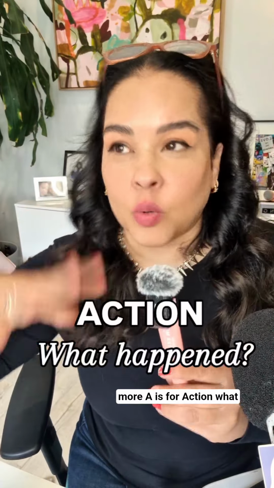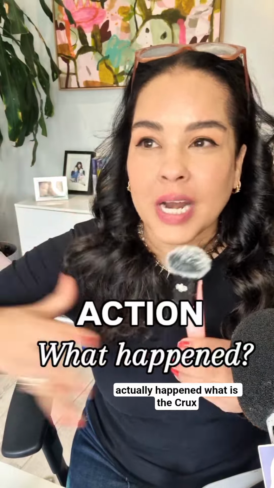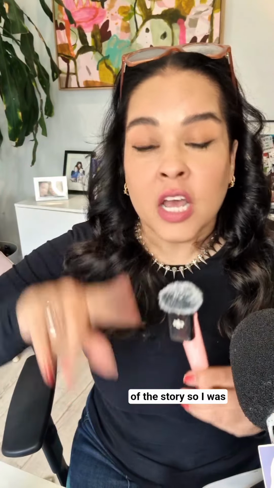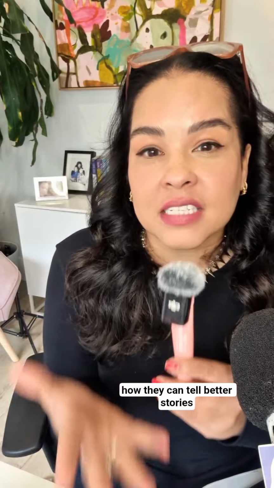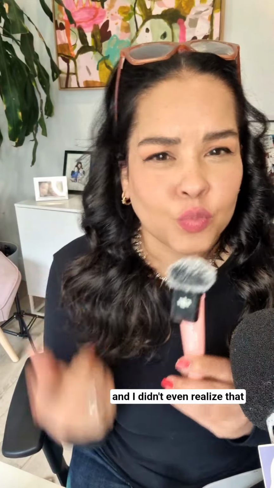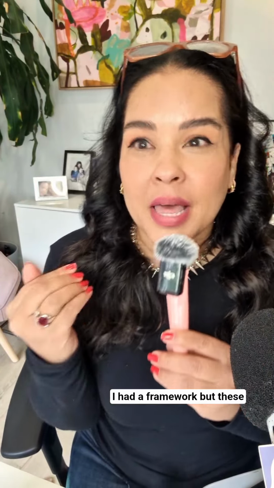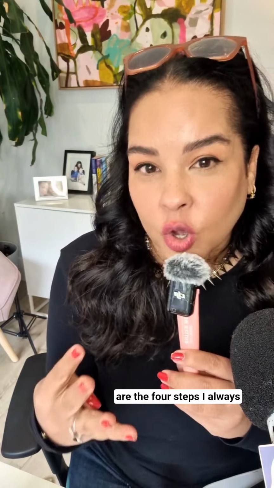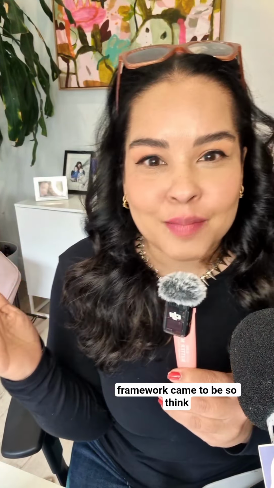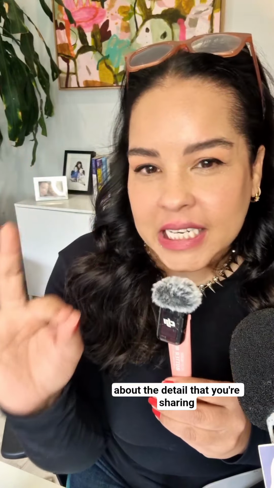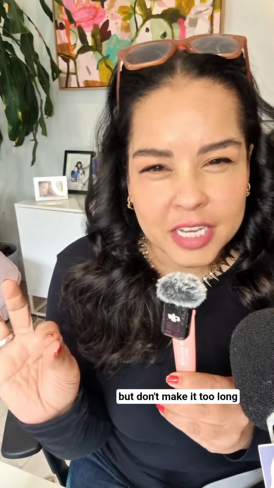A is for action. What actually happened? What is the crux of the story? So I was on a coaching call with some clients and they were asking me how they can tell better stories. And I didn't even realize that I had a framework, but these are the 4 steps I always go through when I'm telling a story, which is how the HALO framework came to be.